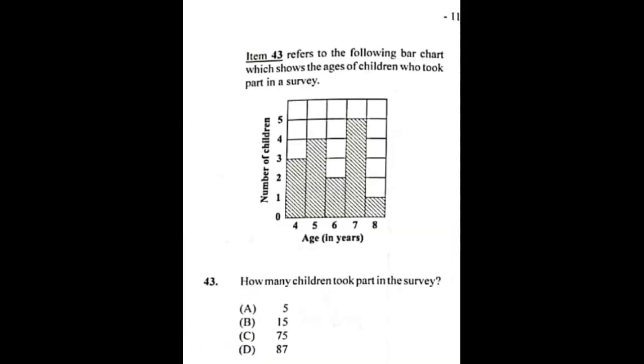Number 43 refers to this bar graph here. So it says how many students took part in the entire survey. So that'll be 3 students here in the first category, then plus 4, 3 plus 4 plus 2 plus 5 plus 1, and that works out to be 15. So 15 students in total. So B is the answer.